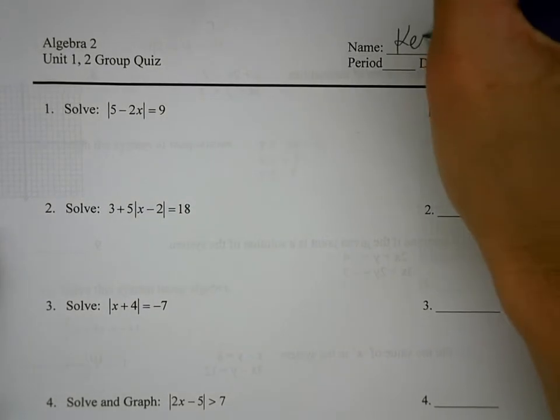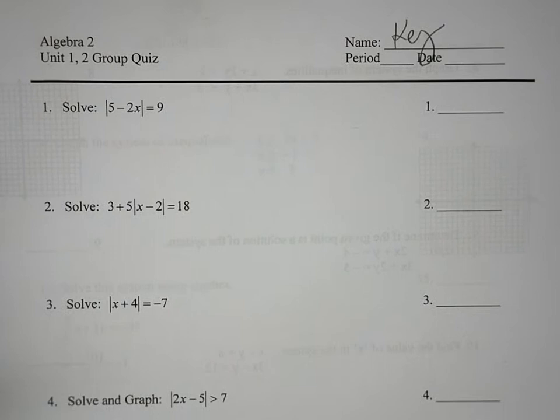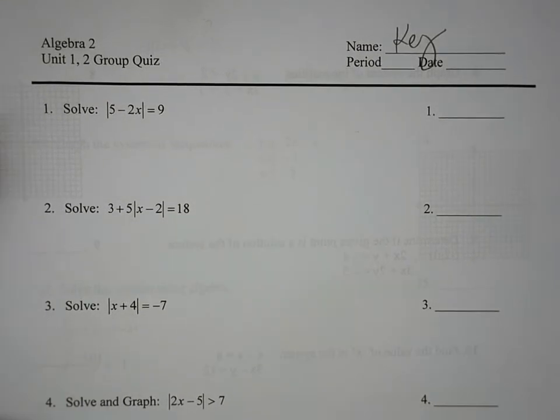Okay, so we are going over the Unit 1-2 group quiz, which is basically a practice test. If you know how to do all the problems on here, you should be able to do every problem on the test. So if you study and go through each of these problems and practice them, you will be fine.